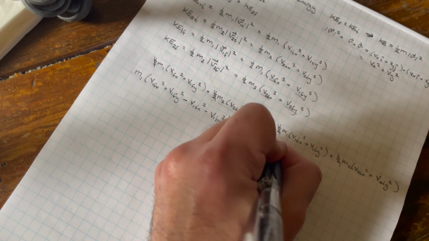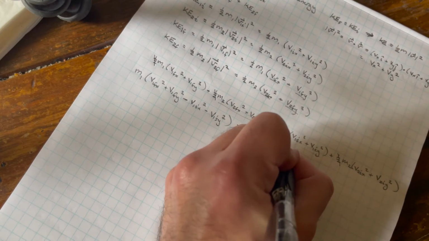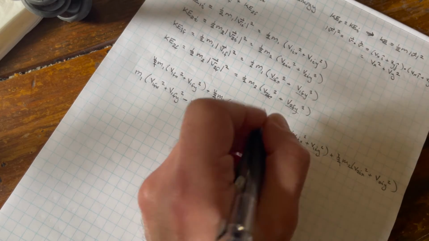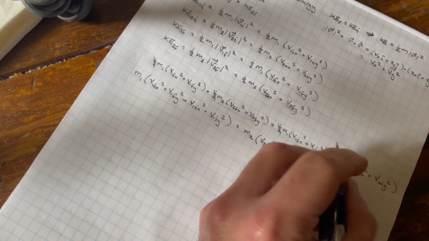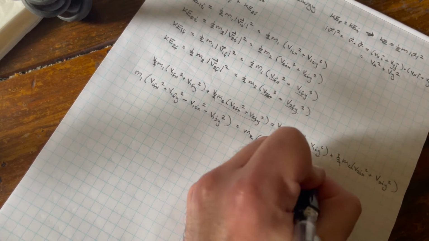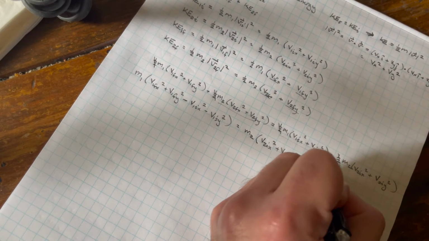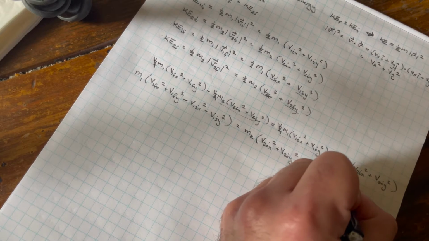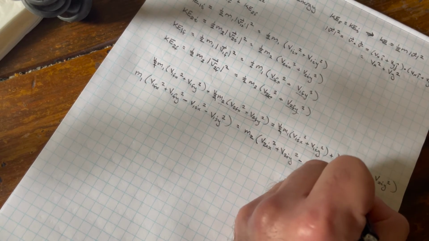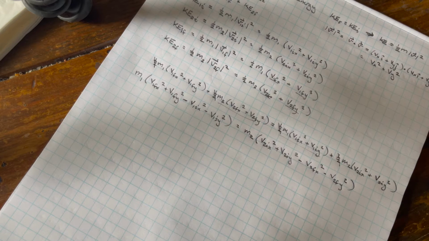v2ix squared plus v2iy squared minus v2fx squared minus v2fy squared.